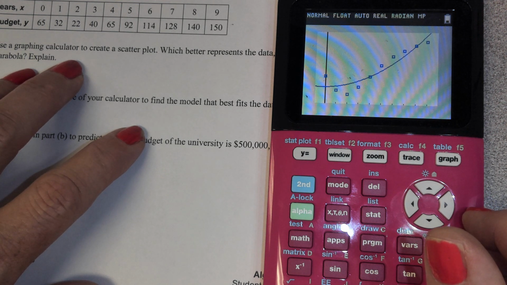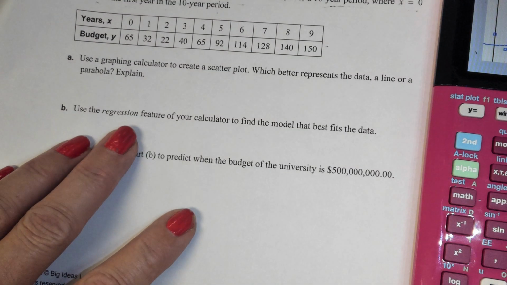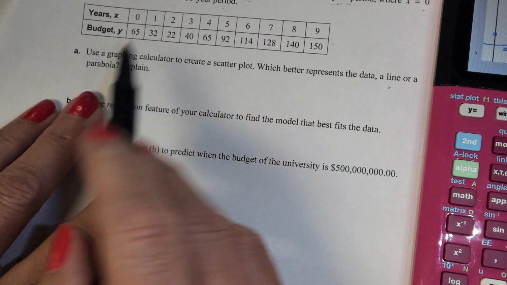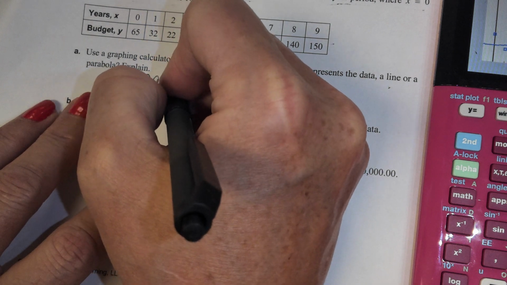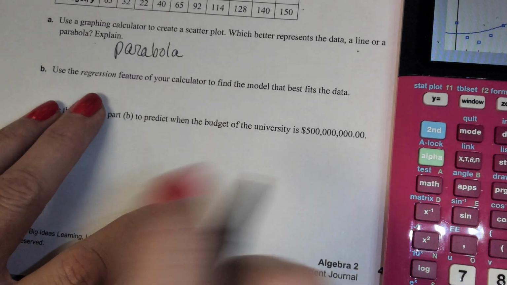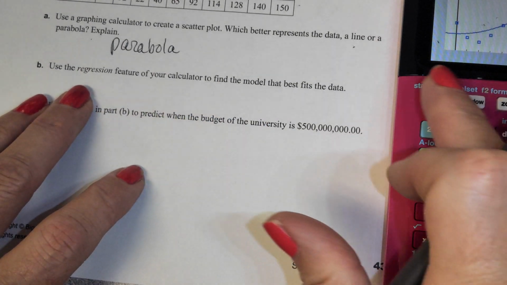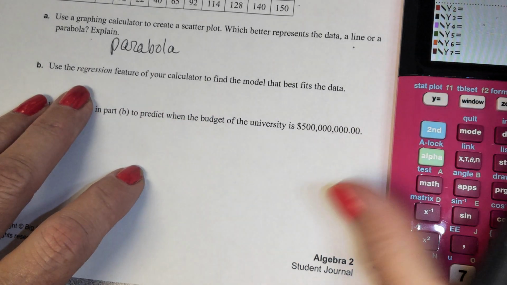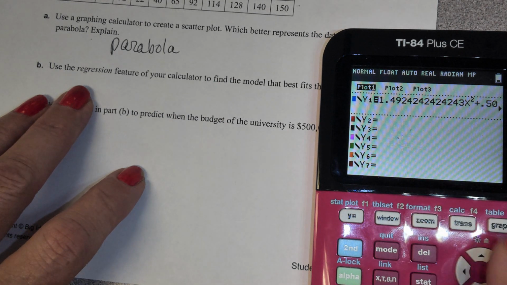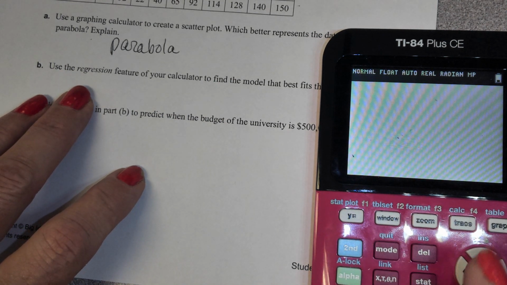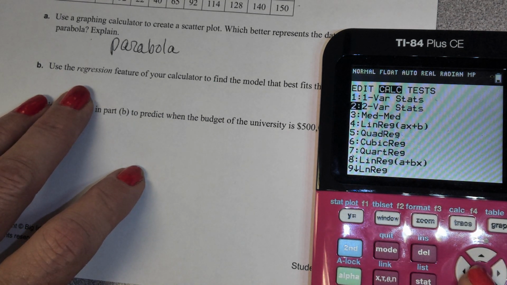It's not going to look perfect, okay? So it says a line or parabola. So parabola is best. Explain, we looked at it, we're not going to explain. Use the regression feature to find the model. So now I'm not going to write all this out, guys. That would be absolutely ridiculous. So I'm going to go back and look at that one more time.